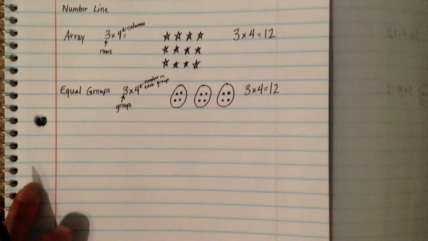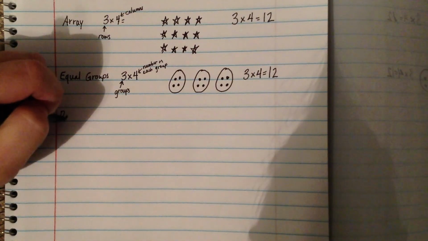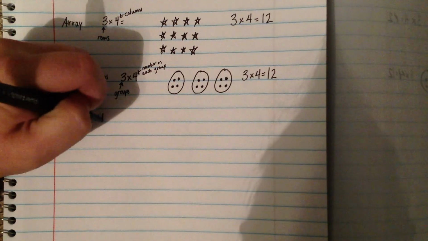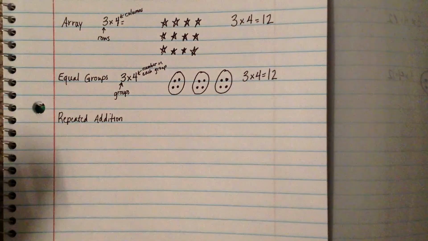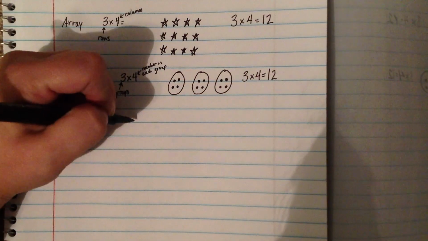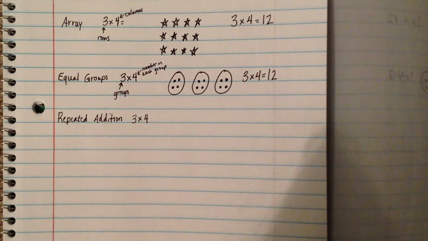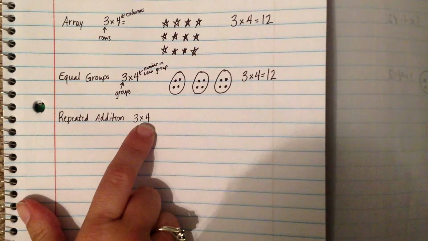The next step is to show repeated addition. With repeated addition, if I use the equation 3 times 4, this tells me how many times I'm going to repeat this number.